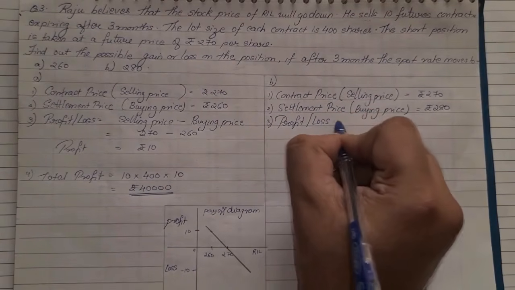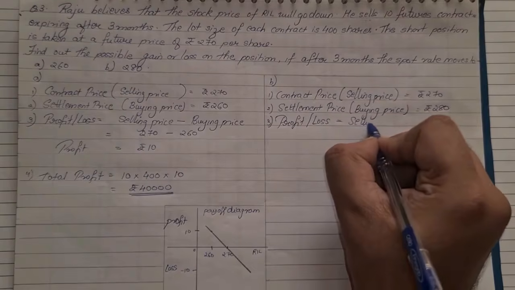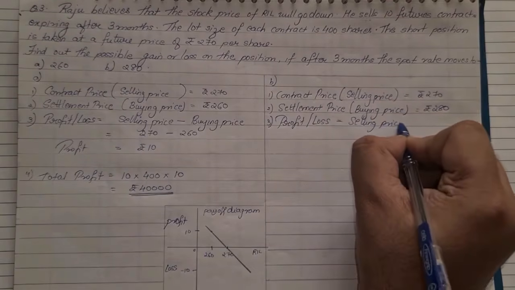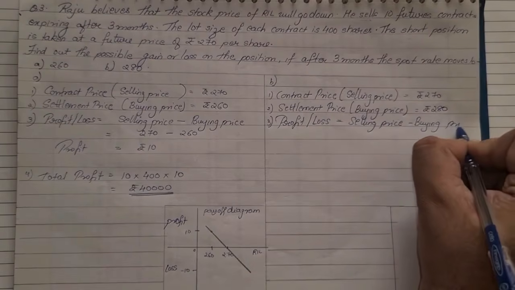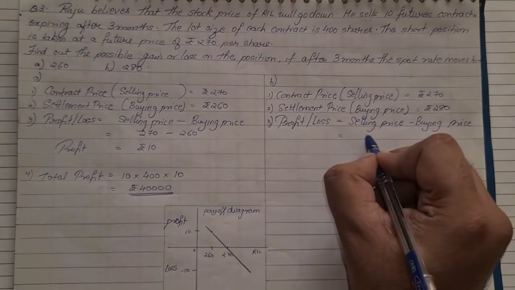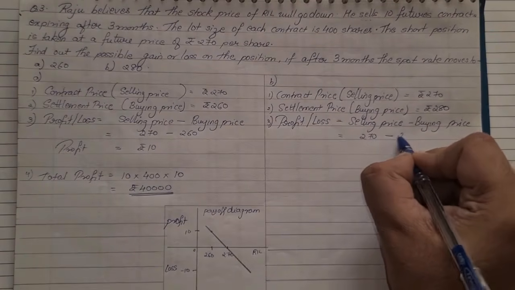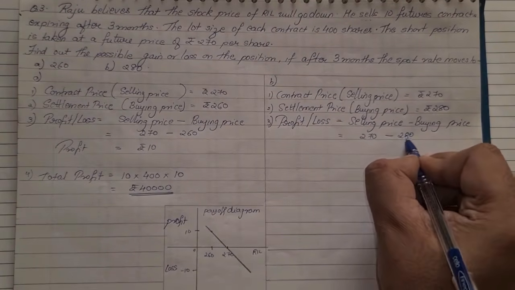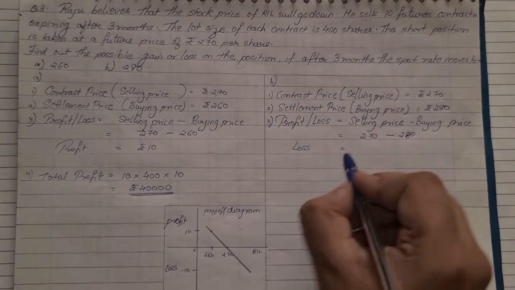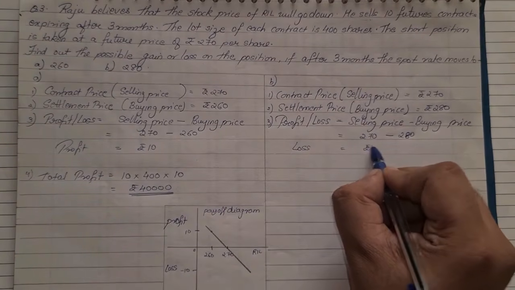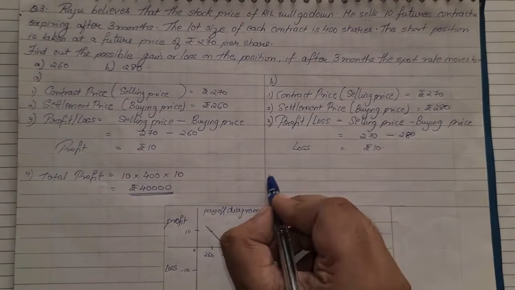So third point, profit or loss is equal to selling price minus buying price. Selling was 270, buying is 280. So here we are making a loss of rupees 10. Now that is per share.